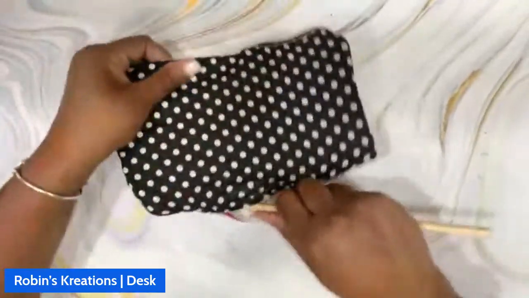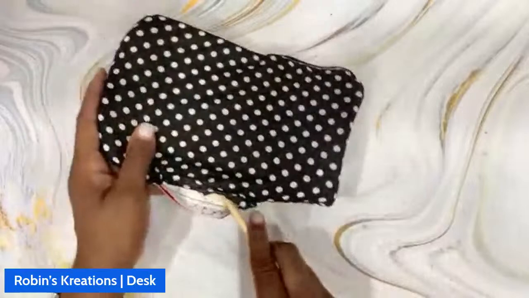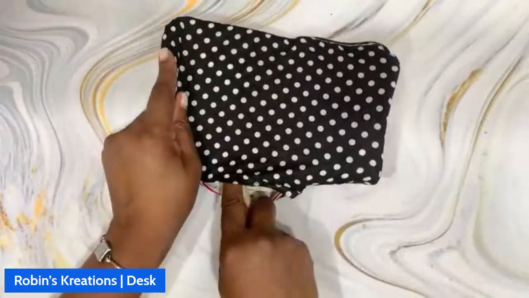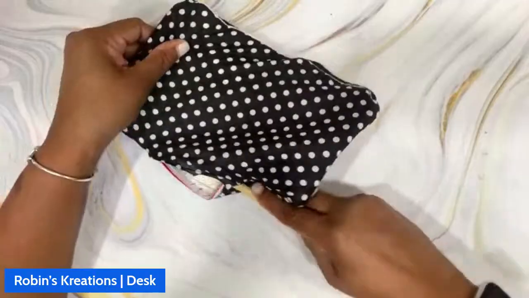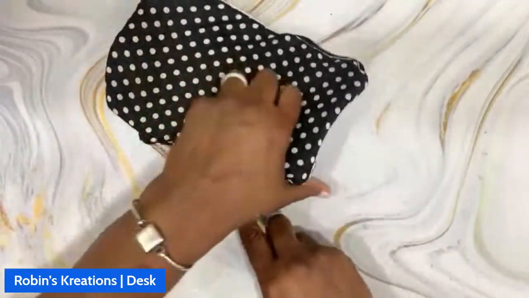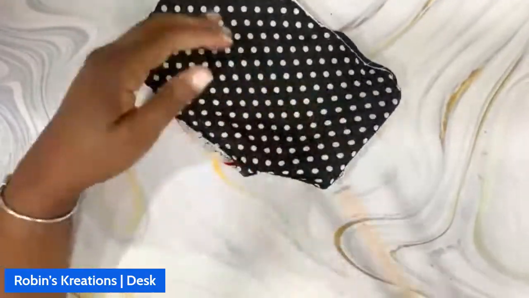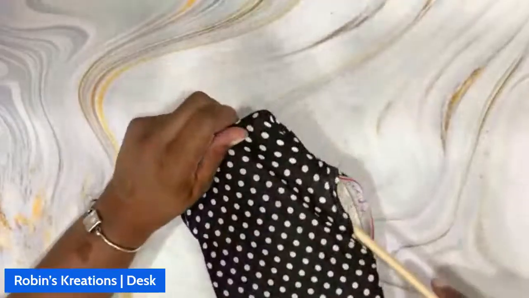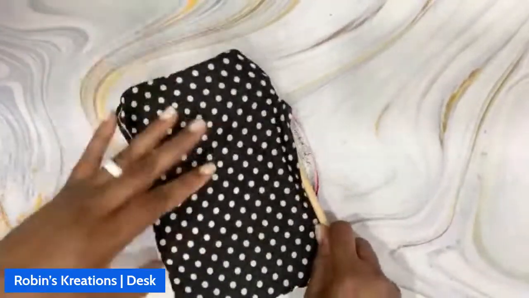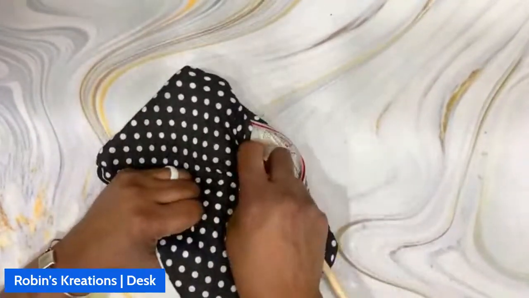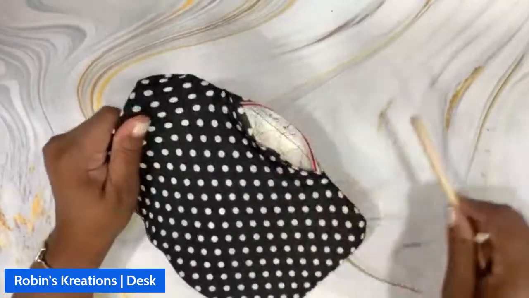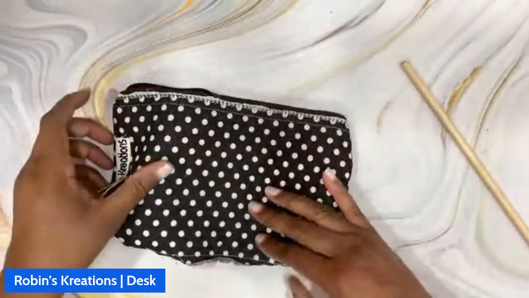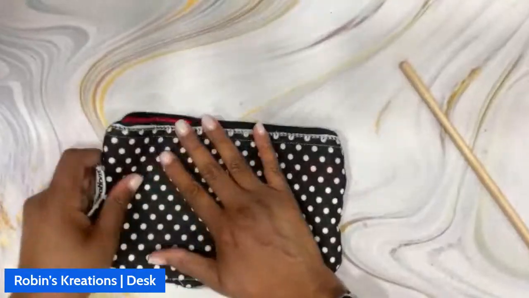Okay, and then I'll push the other corners out on the opposite side and go back towards the top. Okay, that straightened it out a whole lot more. Awesome.